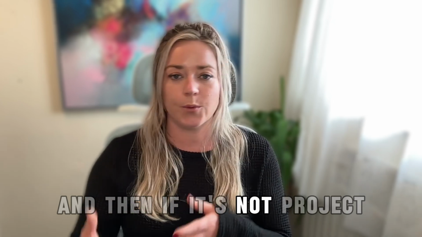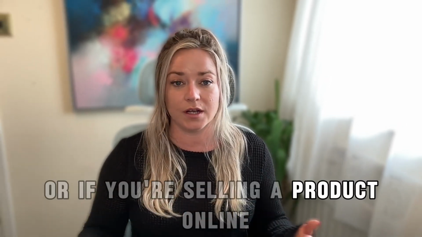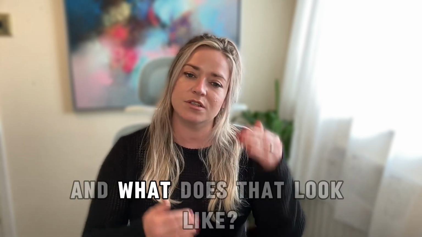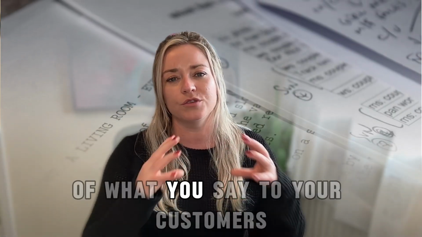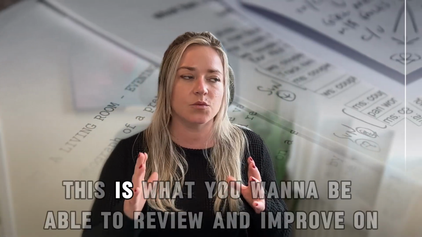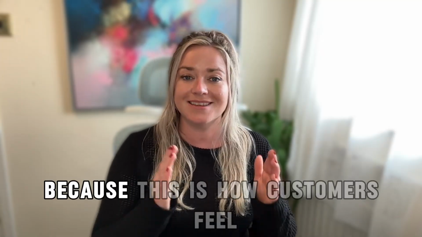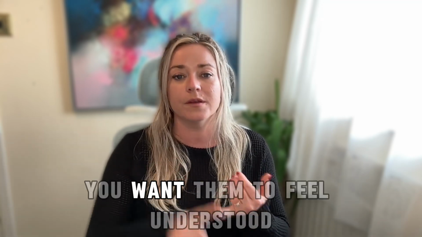And then if it's not project, if it's just client facing work, or if you're selling a product online, what's the touch points? Where is it that you connect with the customers, and what does that look like? And in there, you're going to have the script of what you say to your customers. This is what you want to be able to review and improve on, because this is how customers feel when they enter your world. You want them to feel understood.